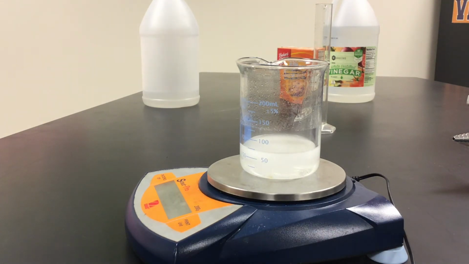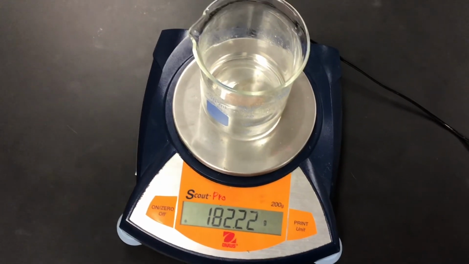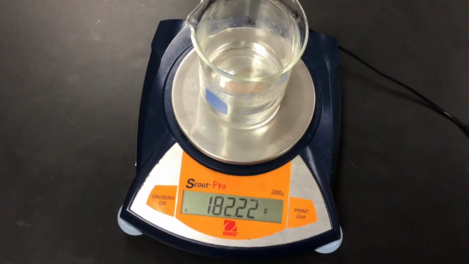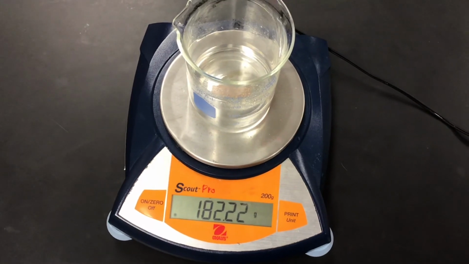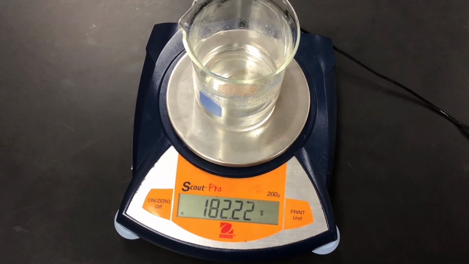Then wait for a moment, just wait until all the bubbles disappear. Throughout this process, you can use a wooden stick to stir the beaker, which might help the reaction rate. After 2 minutes, there's no bubble coming up, which means the reaction is done. Now record the total mass I end up with after the reaction.